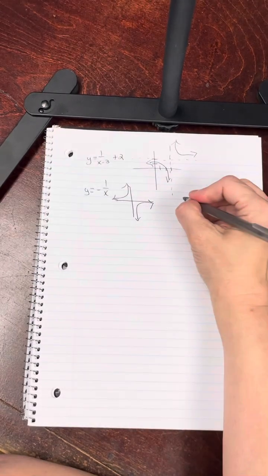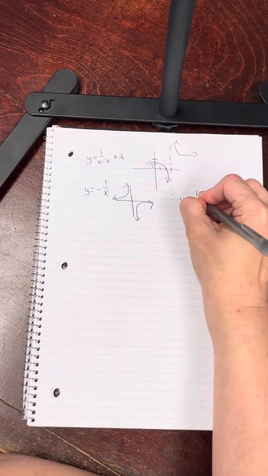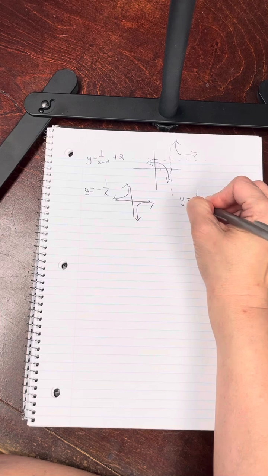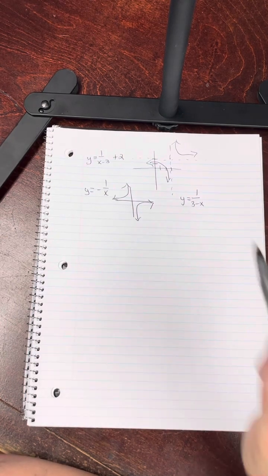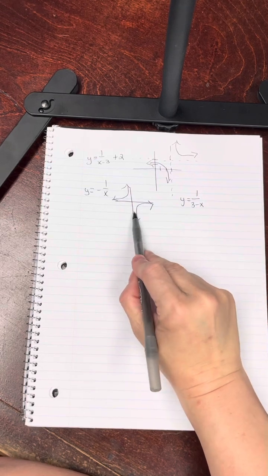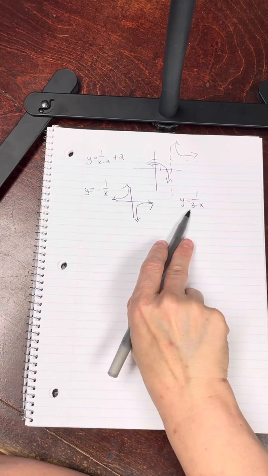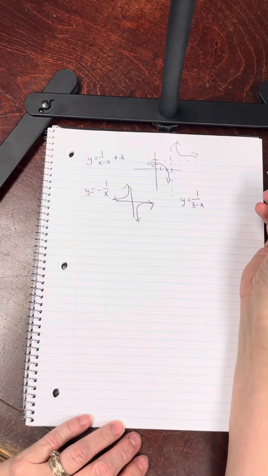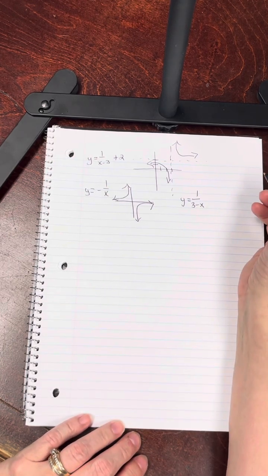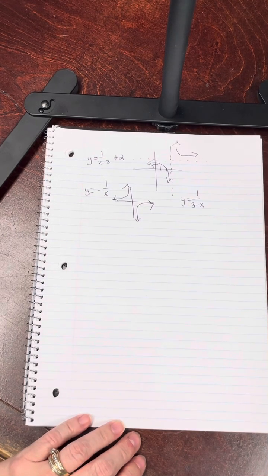B does the same. Y equals 1 over 3 minus x. Now, that's a negative x like so, and the 3 is adding 3, so technically I'm going backwards 3. Wait a minute, positive 3, negative.